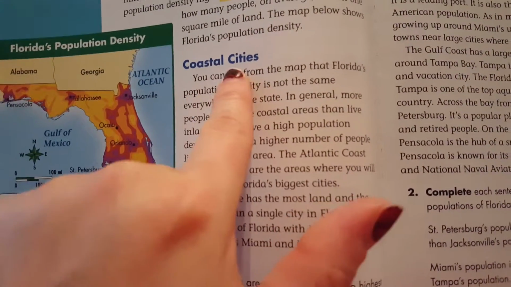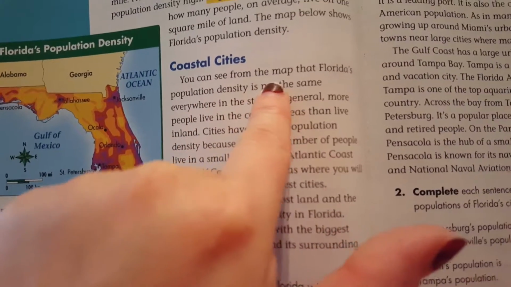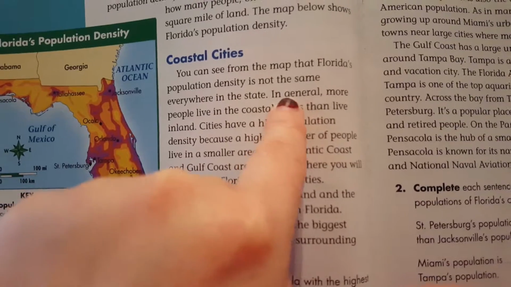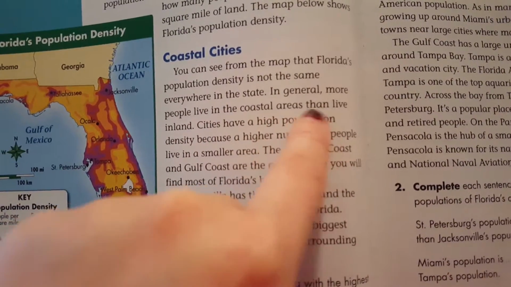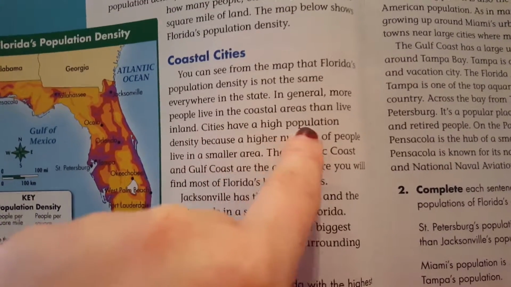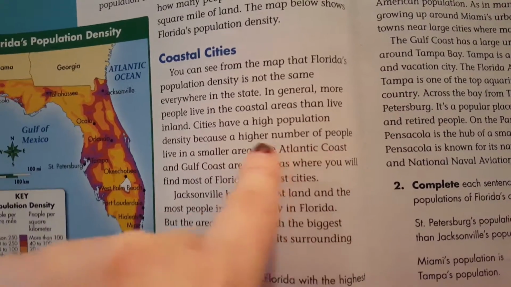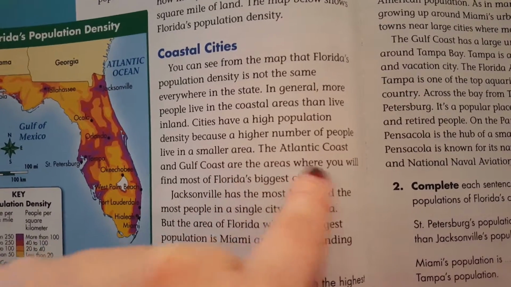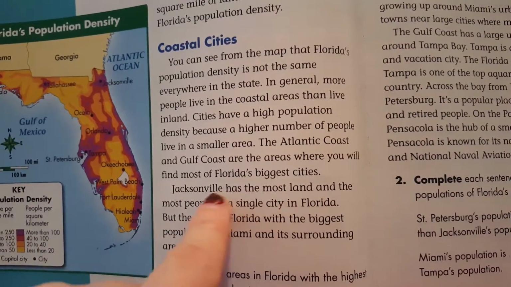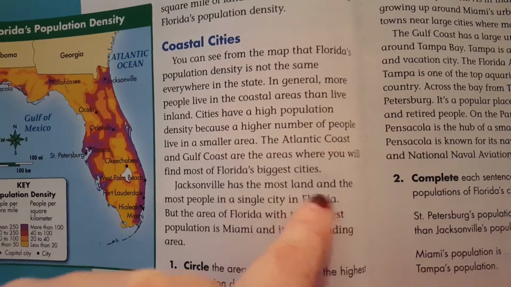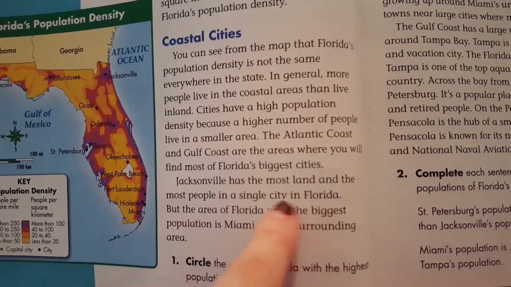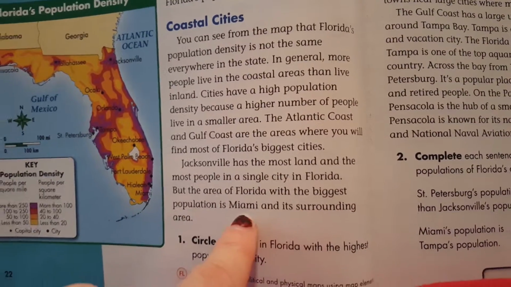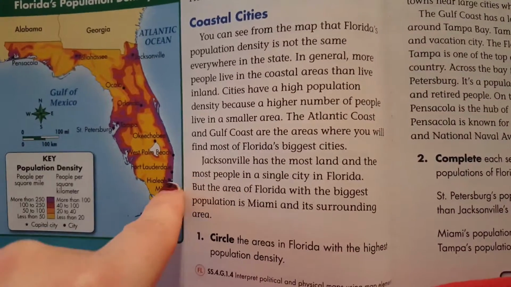Coastal cities, again another headline. You can see from the map that Florida's population density is not the same everywhere in the state. In general, more people live in the coastal areas than live inland. Cities have a high population density because a higher number of people live in a smaller area. The Atlantic coast and Gulf Coast are the areas where you will find most of Florida's biggest cities. Jacksonville has the most land and the most people in a single city in Florida. But the area of Florida with the biggest population is Miami and its surrounding area, over here on the map.